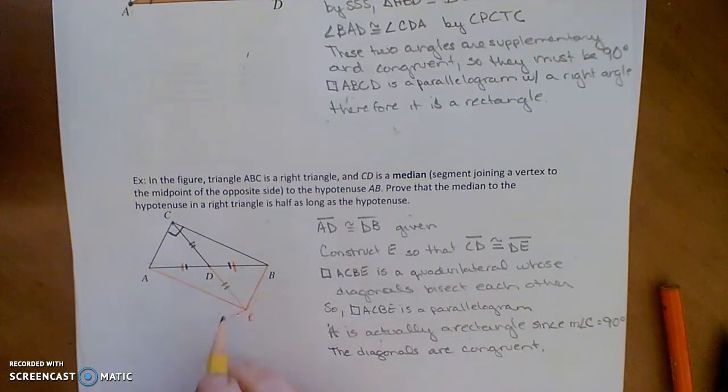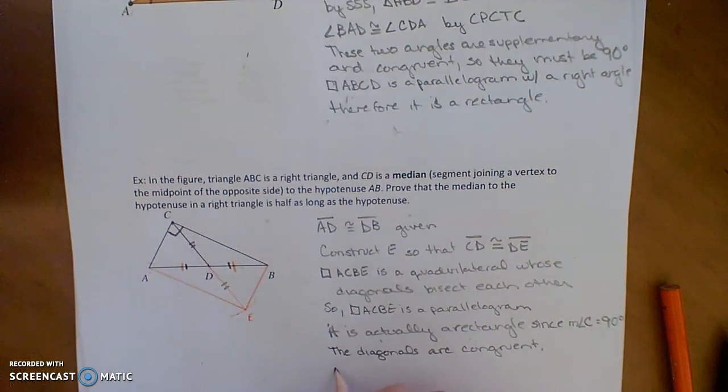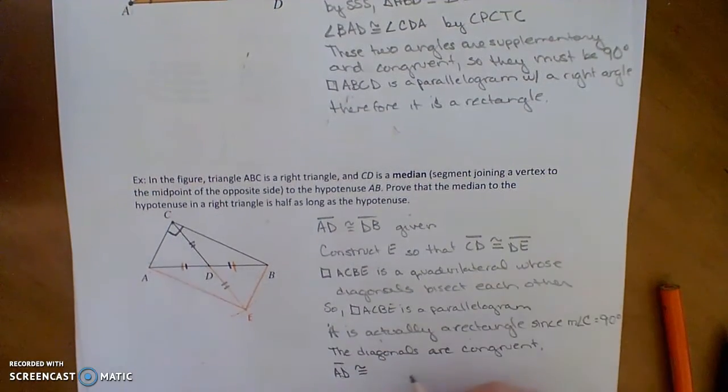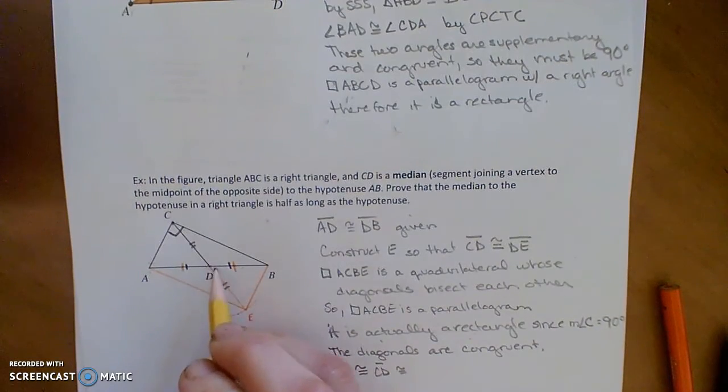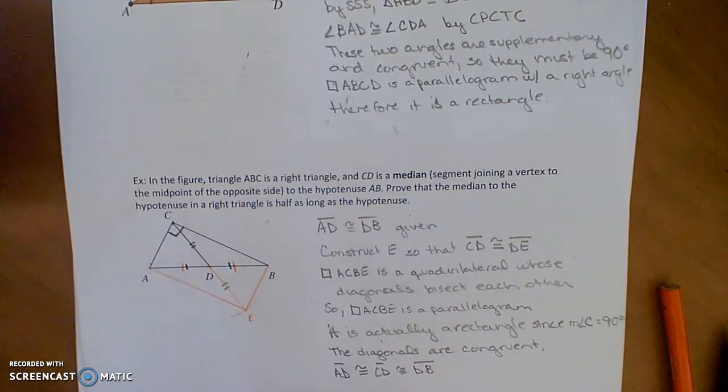So therefore, I know that side AD is congruent to side CD, which is congruent to side DB. So these are all the same length.